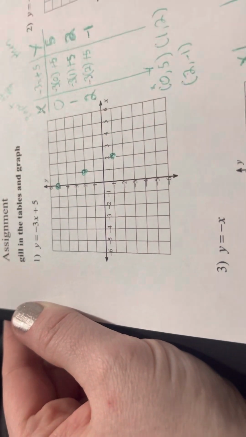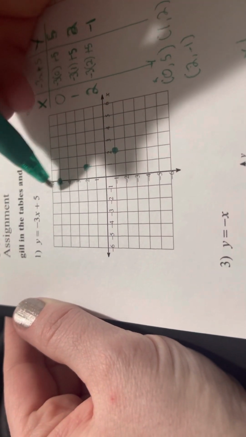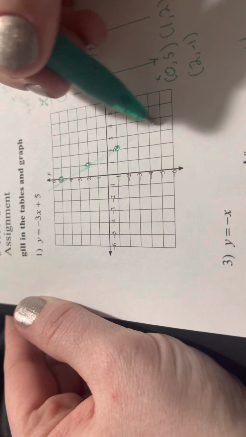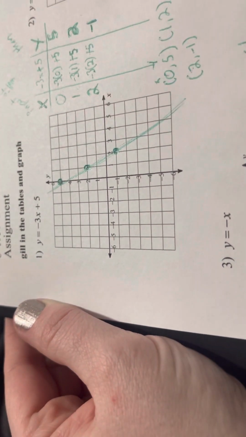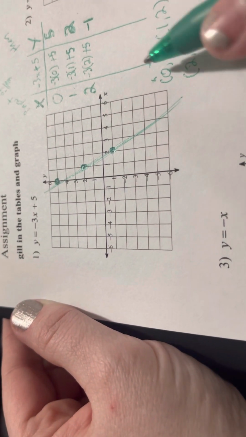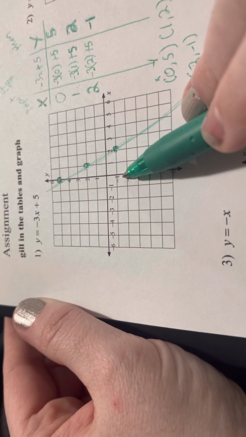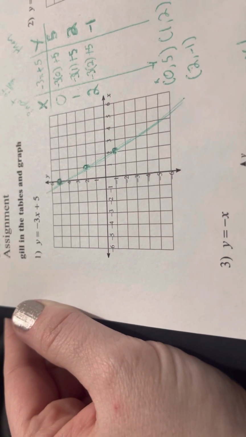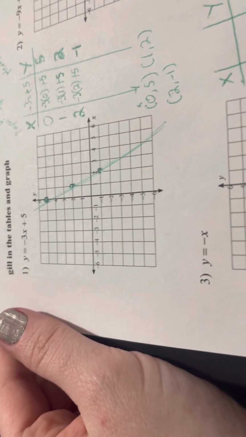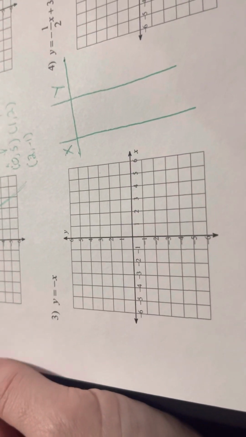So as you can see with my 3 points on the line, I can kind of sketch in, connect the dots. There's my graph. So we are using input-output tables to fill in a graph. Let's do one more together, and then you'll get to practice. I'd like to do number 3.